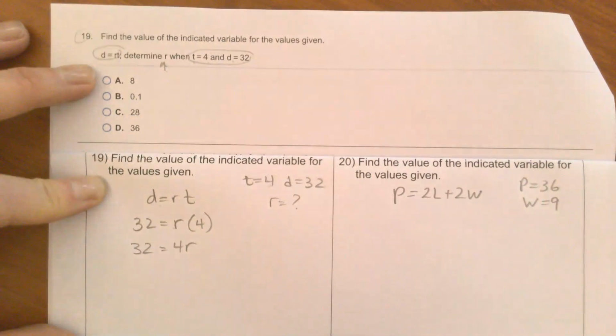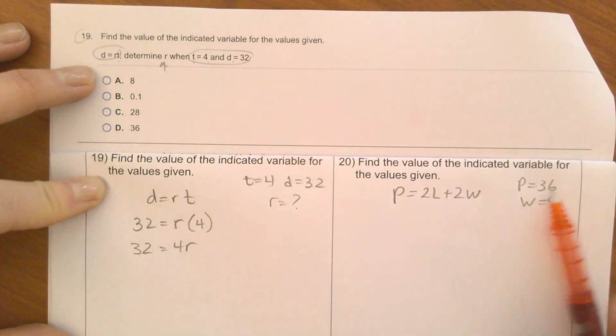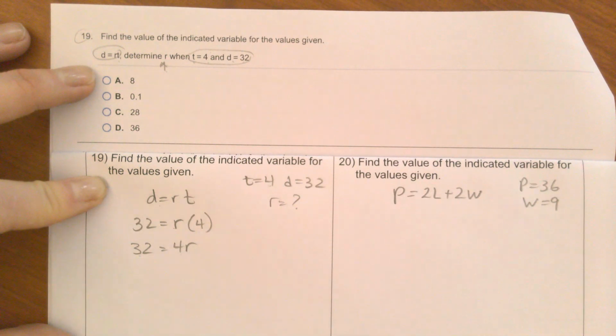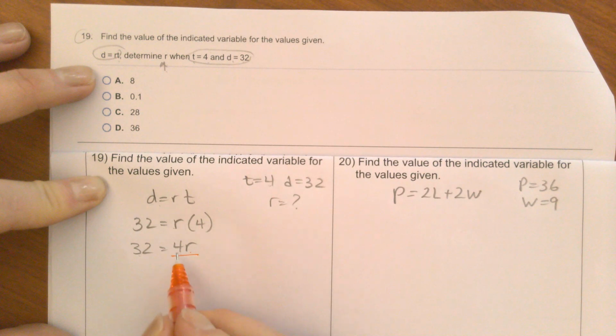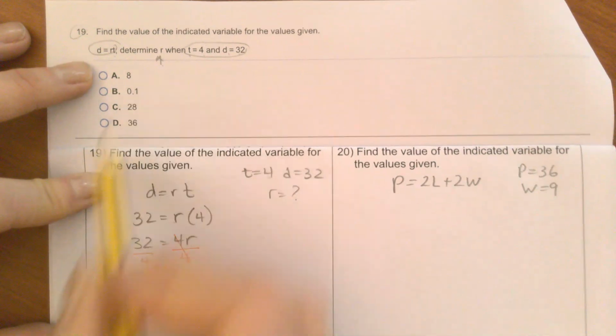Now, r wants to be alone, so who do I have to get rid of, 32 or 4? Yeah, I have to get rid of the 4 because r wants to be alone. And this is 4 times r. What's the opposite of times? Divide. So I have to do divide. 4 divided by 4 is 1. So that means I have 1r equals 8. And r can be equal to 8 because 1 hides. Okay? And r equals 8.